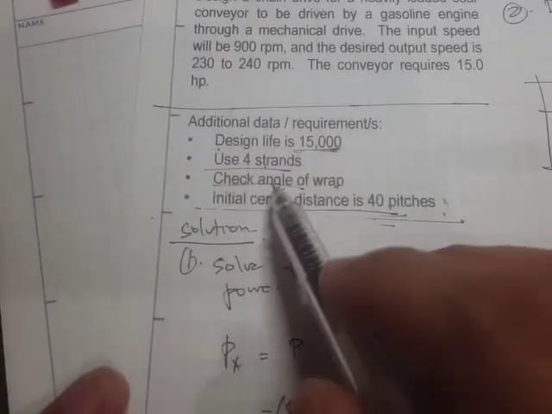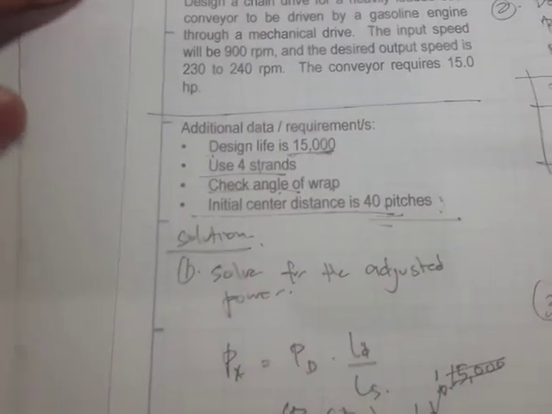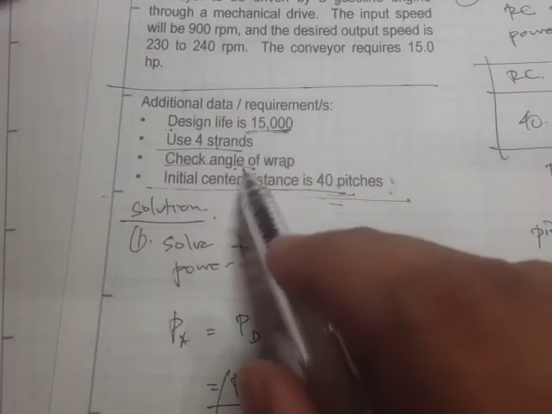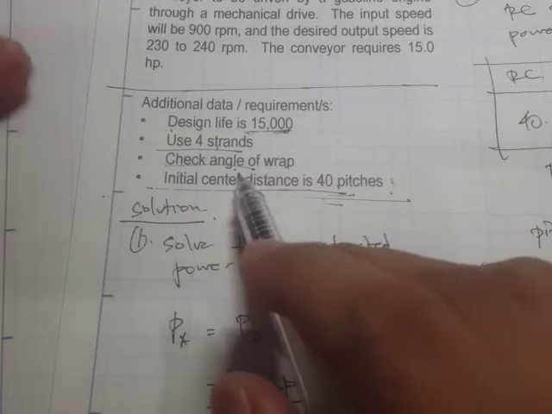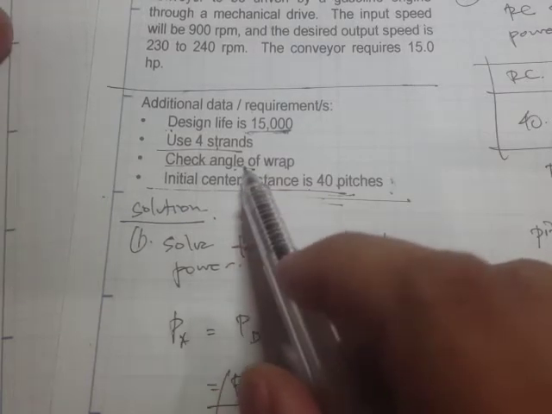Okay, so here also it says check the angle of wrap. Recall in our lecture that the angle of wrap for the smaller sprocket should be greater than 120 degrees.